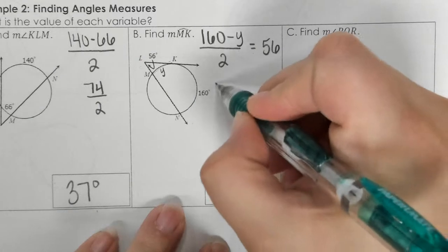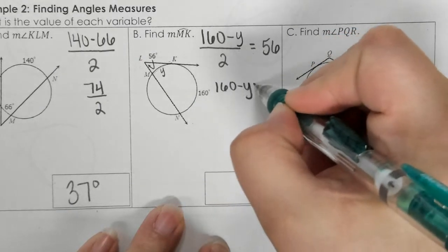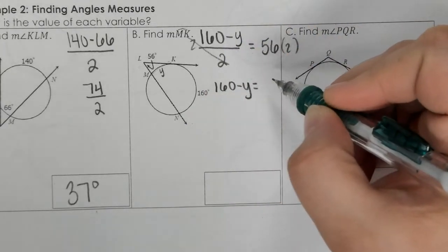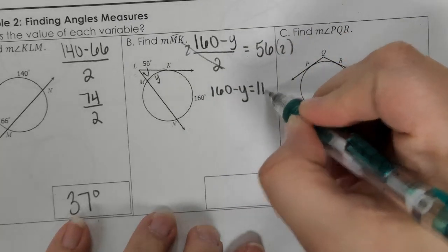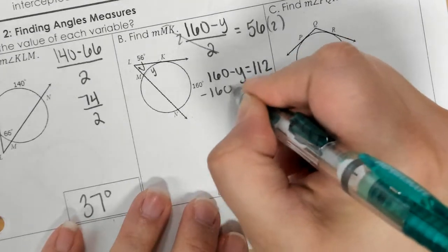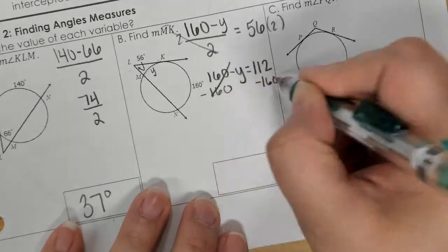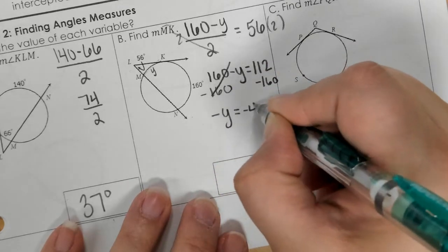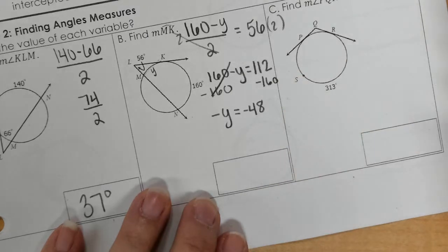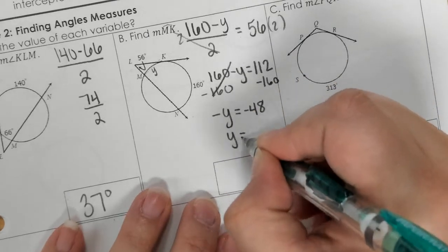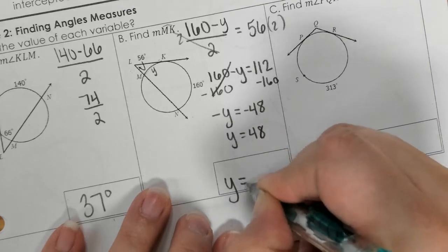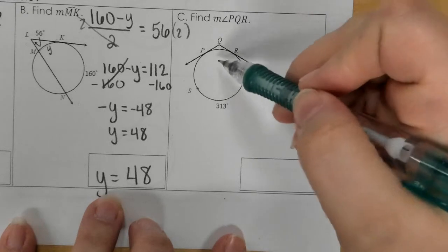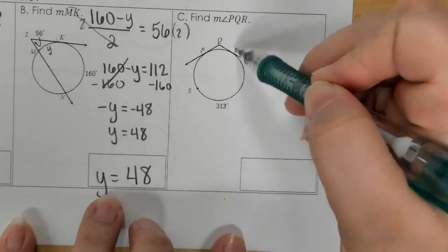So I would go ahead and multiply both sides by 2, and that would give me 112. If I subtract the 160, it's going to give me a negative answer. So I've got negative y equals negative 48 when I subtract, and if I divide by negative 1, I still get 48. So y equals 48.